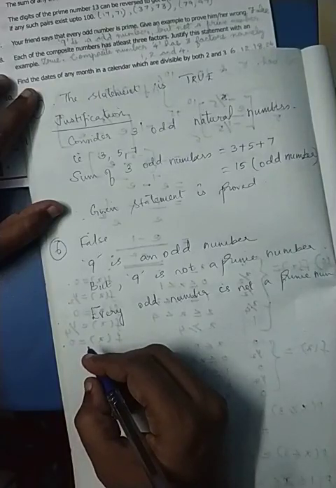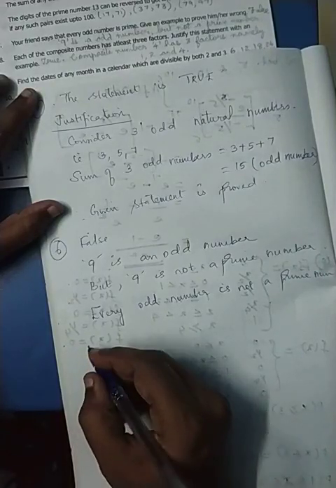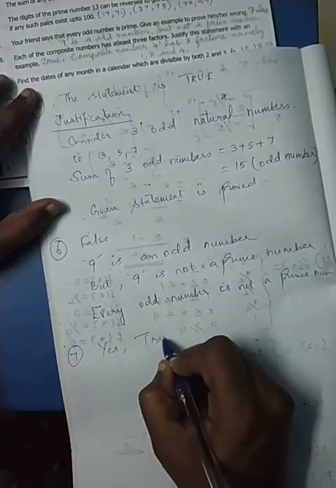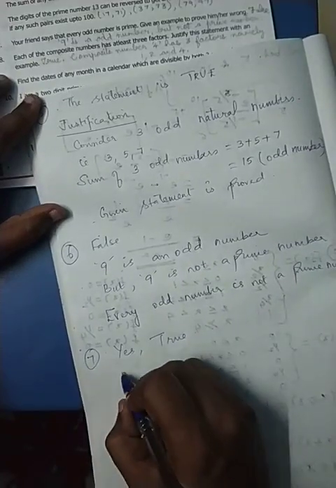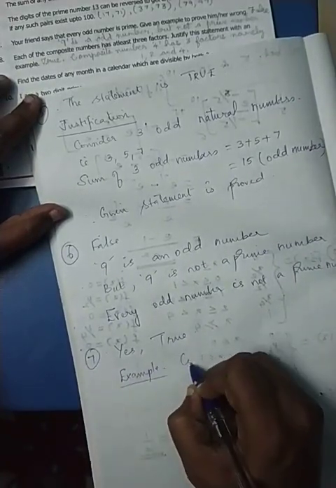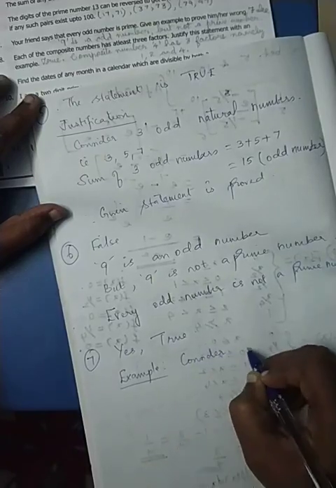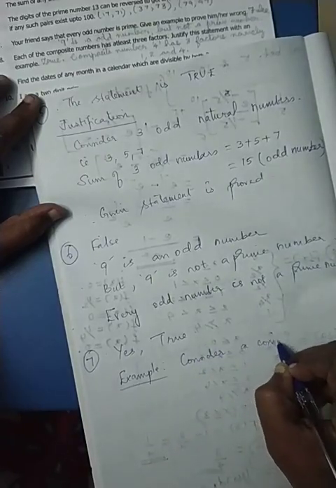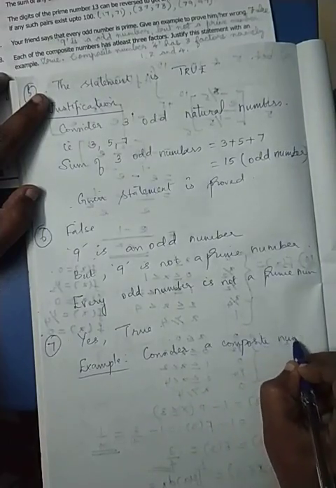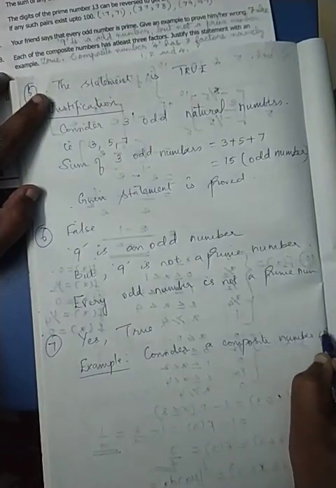Now, coming to the 8th one. Each composite number has at least 3 factors. Yes, you should say true. Why? Consider a composite number, for example, the first composite number 4.